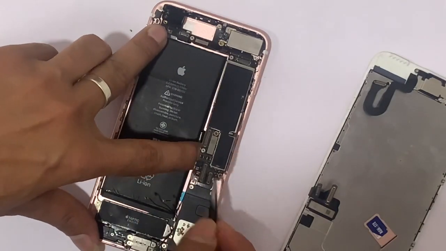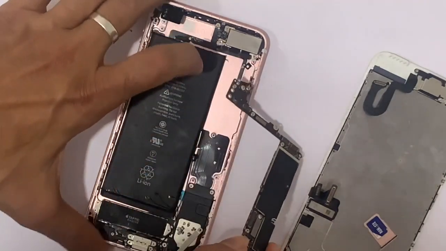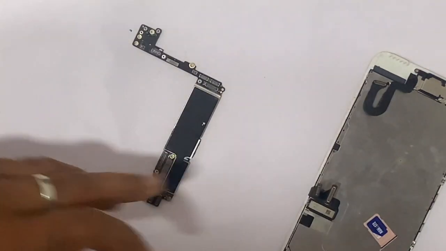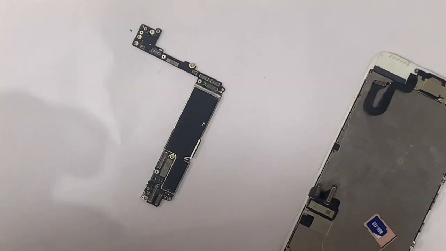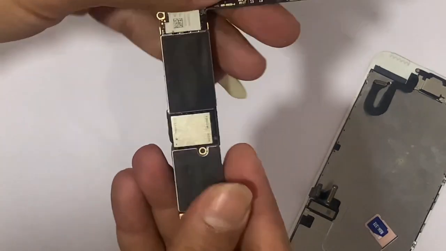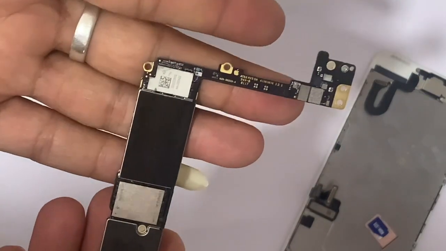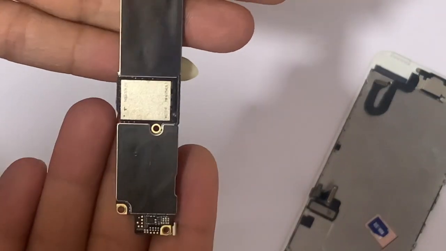Remove all flags and let's look at the PCB status. That seems to be normal and no prior repair sign.